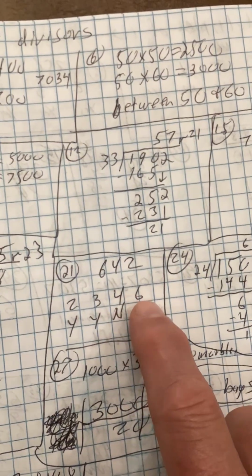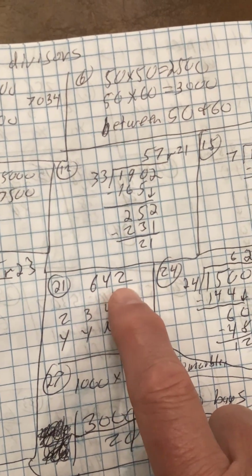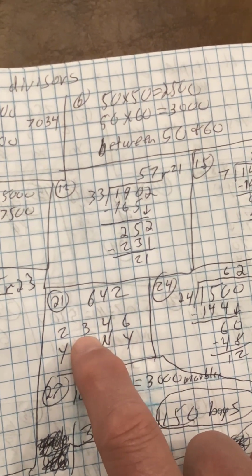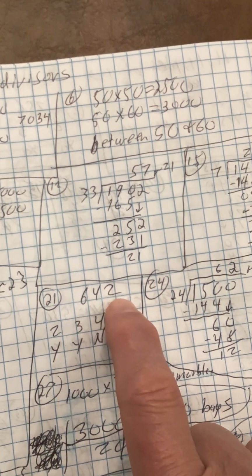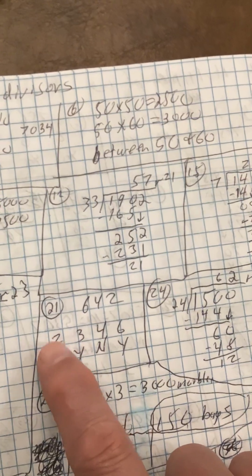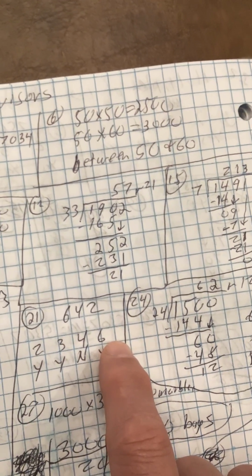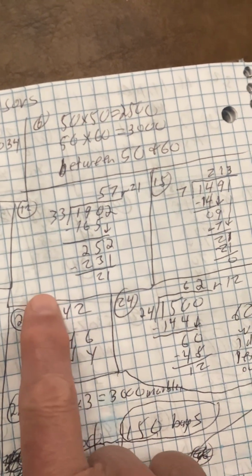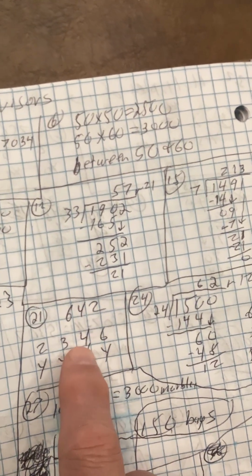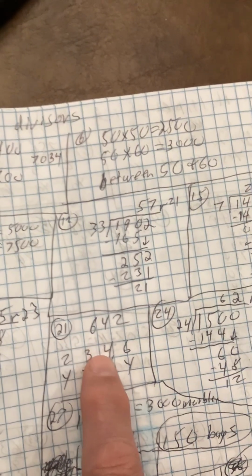Number 21. So 642, it's divisible by 2 because it's even. It's divisible by 3 because the digits add up to 12, and you can divide 12 by 3. So it's divisible by 6. If you can divide by 2 and 3, you can divide by 6. And the last two numbers, 42, you can't divide by 4, so no, it's not divisible by 4.